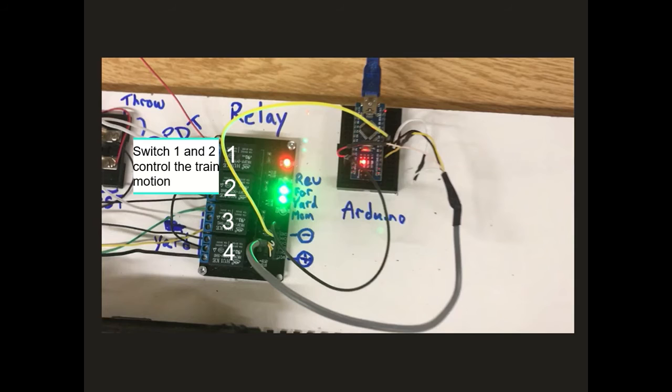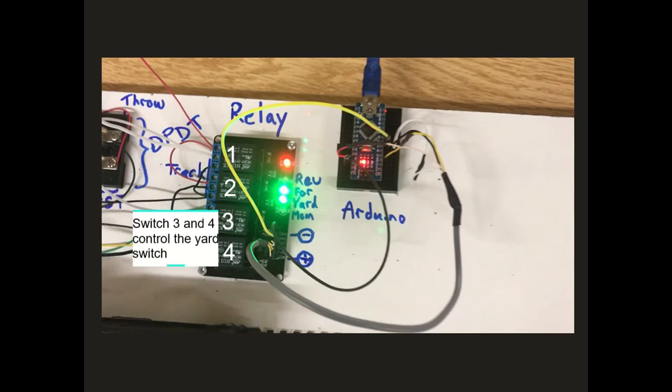If one is on, then the train will move forward. If the other one is on, then the train will move in reverse. And if both relays are on, then the train does nothing. The other 2 relays are used to operate the mechanical yard switch.